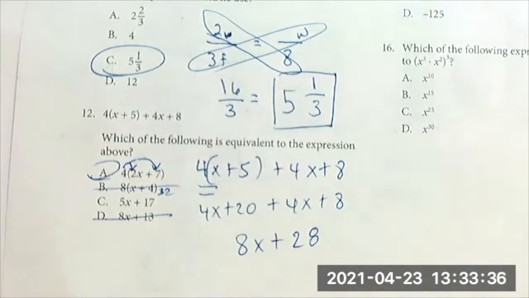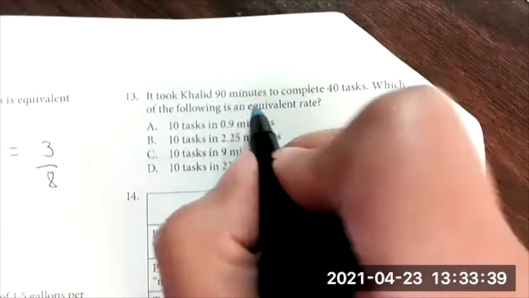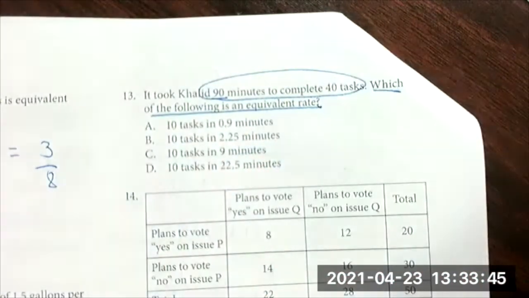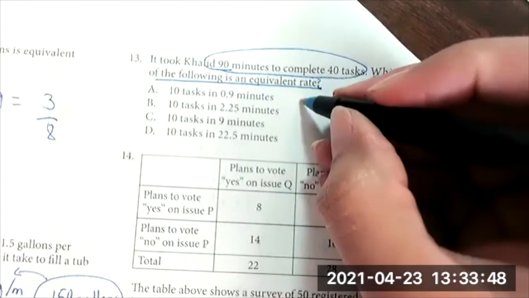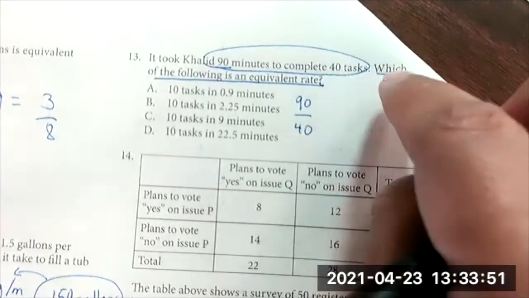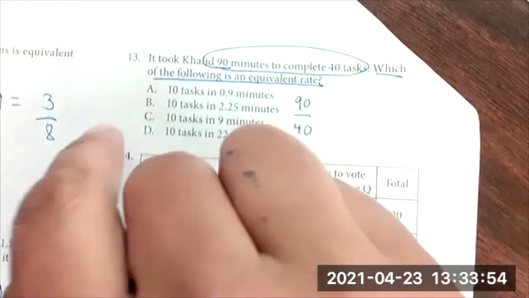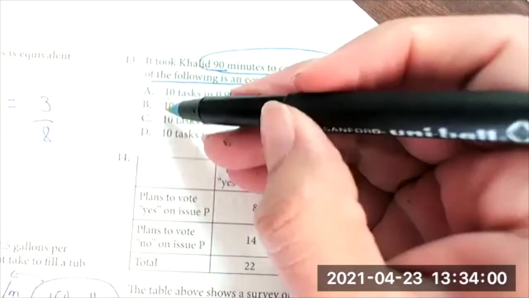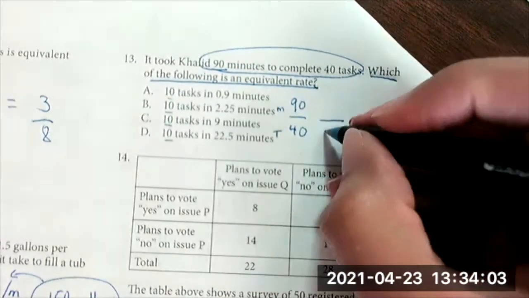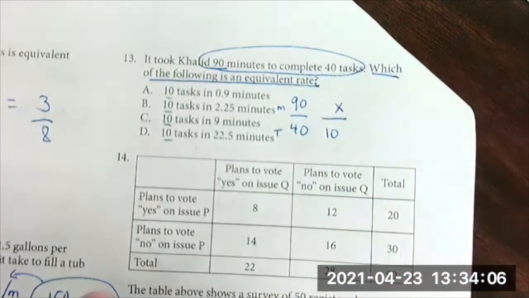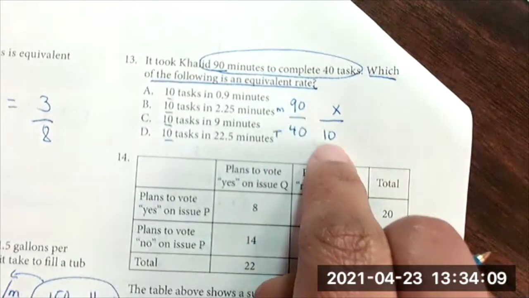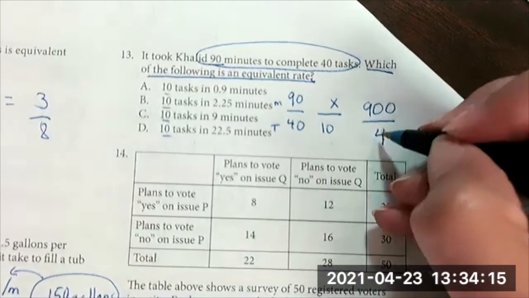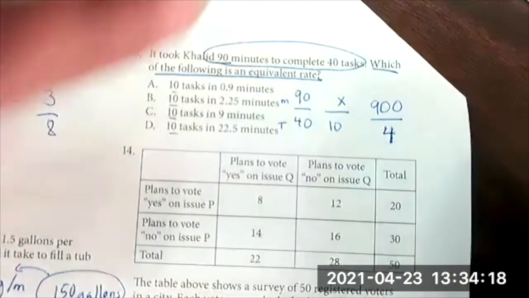Number 13. It took Callan 90 minutes to complete 40 tasks. This one's a little bit weird. Which of the following is equivalent to the rate? So 90 over 40. This is what I like to do here, guys. This is minutes and this is tasks. If you notice, all of your tasks are the same. So I'm going to put the 10 in the bottom. It'll be 9 times 10, that's 900 divided by 4. And then this is just simple dividing.